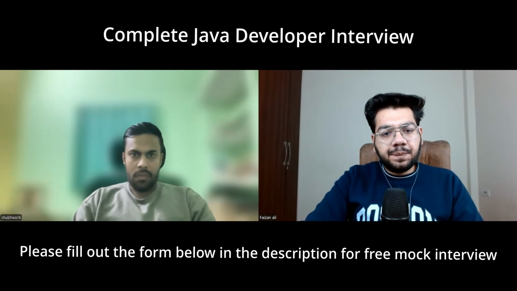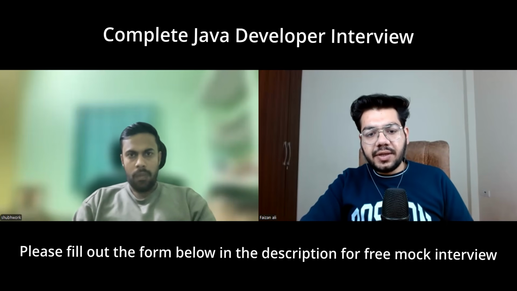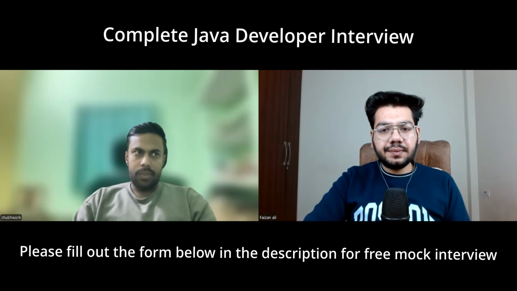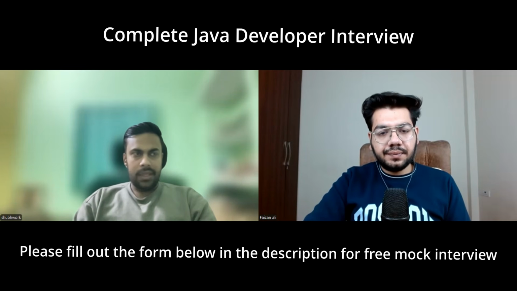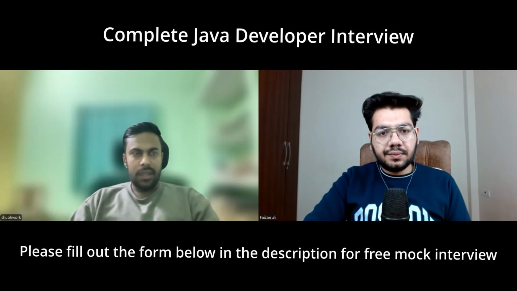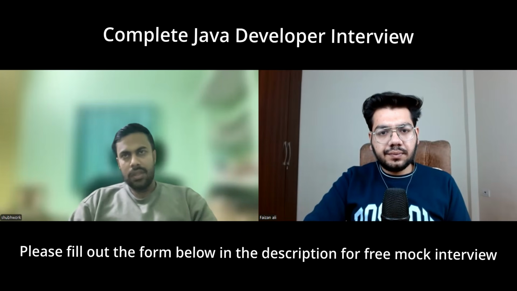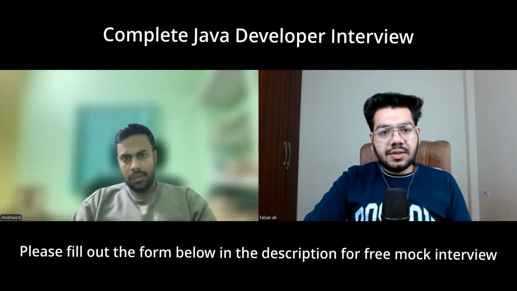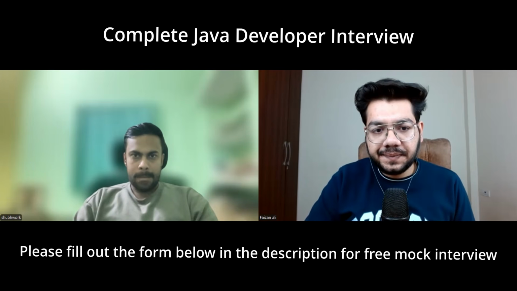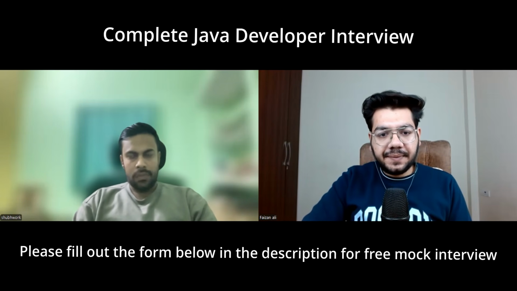What is the ConfigurationProperties annotation? It basically tells Spring Boot that this class is a bean where everything is configured. The purpose of this annotation is to bind a group of properties to a class, a group of properties from a YAML or application properties file.